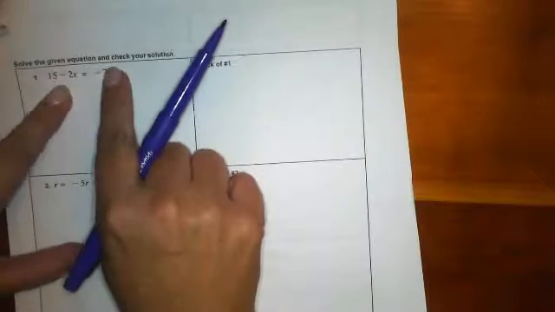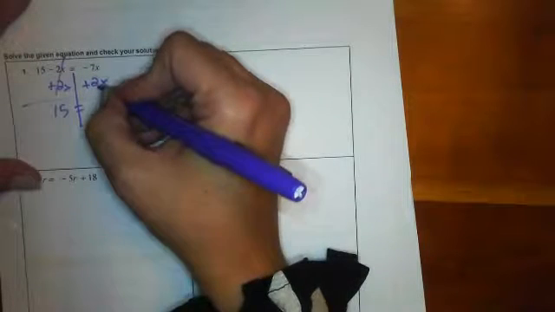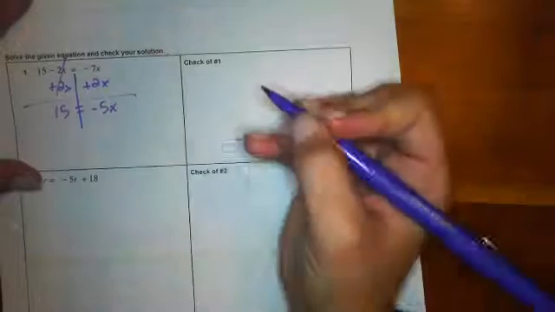I'm going to go through my mental checklist. Can I distribute on the left? Nope. Can I distribute on the right? No. Then I'm going to see if I can simplify anything. Again, there's no simplification on the left, no simplification on the right, so I'm going to move my variable terms to the left and my constants to the right. See how these are like terms? I'm going to add 2x to both sides. Those cancel, I get 15 equals negative 7x plus 2x, which is negative 5x.